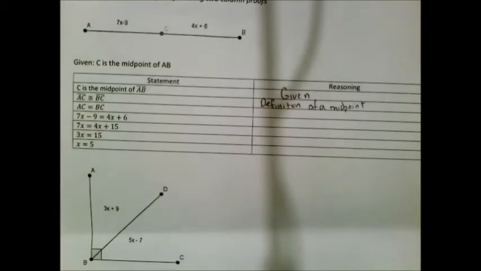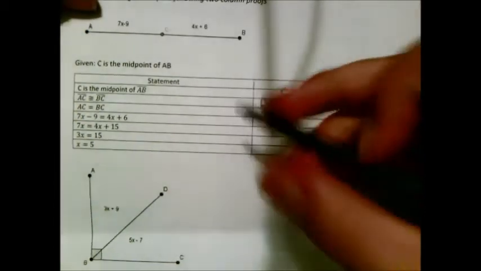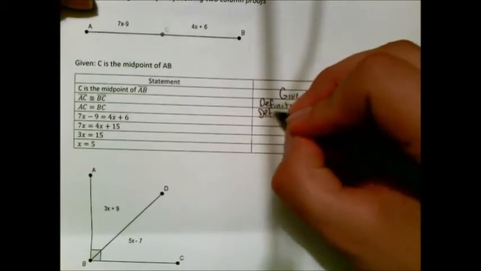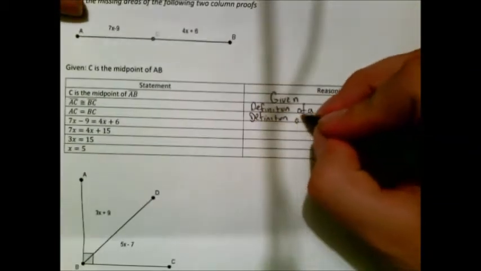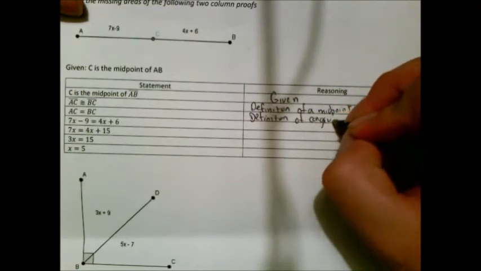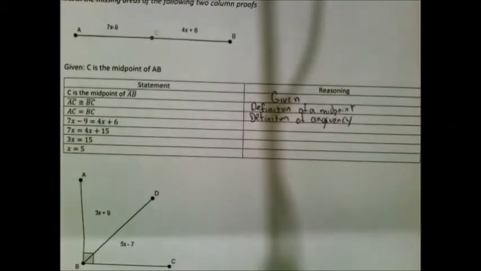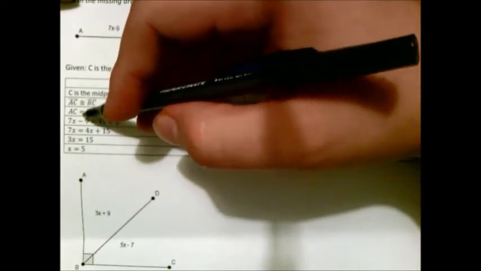What does congruent mean? Congruent means that the measurements are equal. So it means that they're the same length. We just say congruent because they're two different objects. So when we say the measurement is equal, that's the definition of congruency. So from here to here, it tells us that these are congruent, and because we know these are congruent, their measurements have to be equal. Definition of congruency.